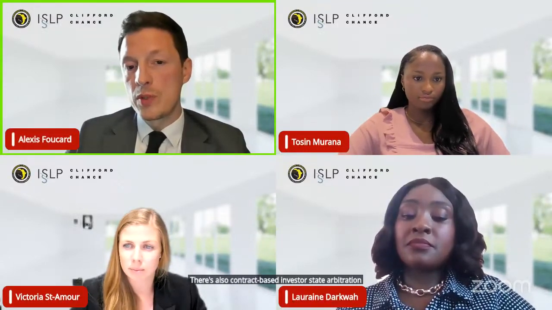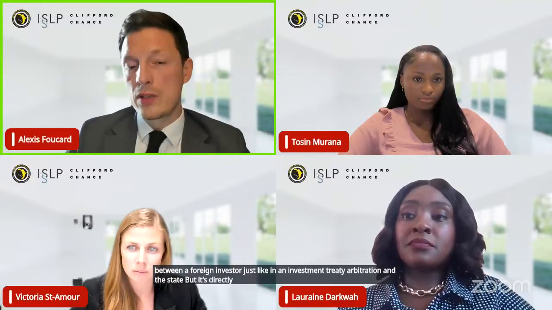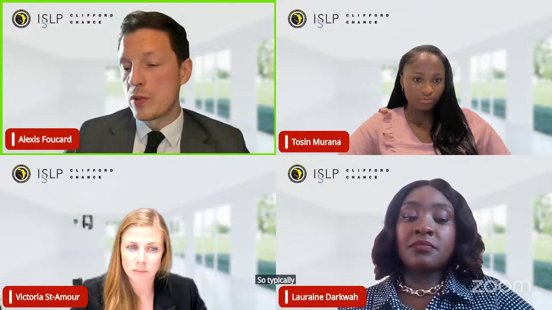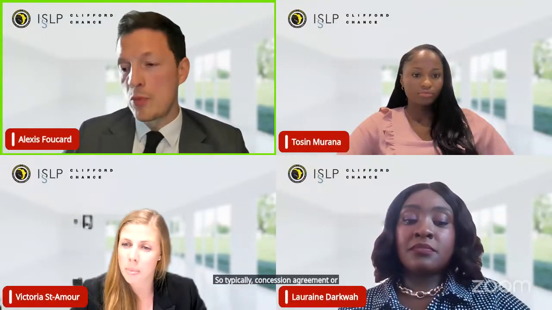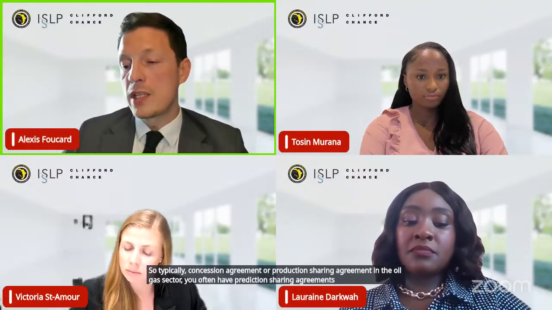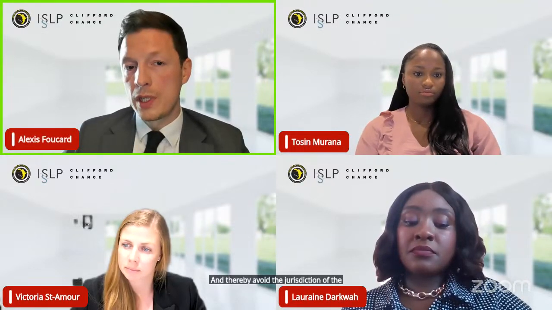There's also contract-based investor-state arbitration. So it's arbitration between a foreign investor, just like in investment treaty arbitration, and the state, but it's directly under a contract. So typically, a concession agreement or a production sharing agreement in the oil and gas sector, you often have production sharing agreements involving the state. You can have a mining convention providing for an arbitration clause. So that allows the investor to directly initiate arbitration based on its contract with the state, and thereby avoid the jurisdiction of the local courts.